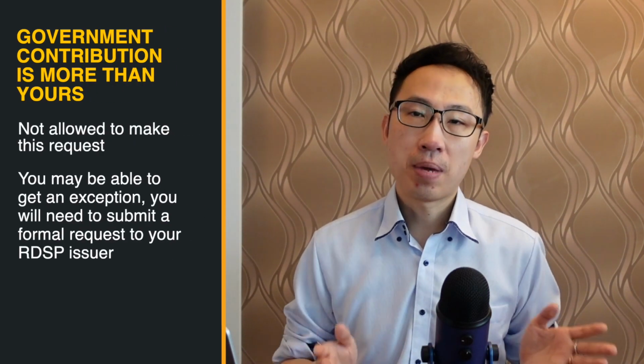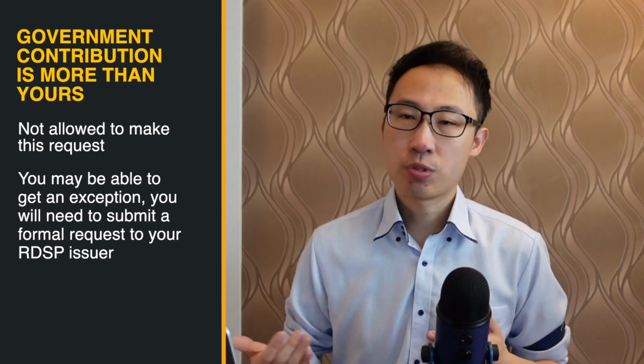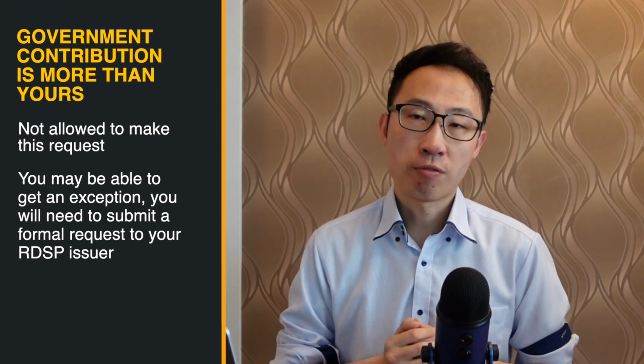But if the government's contribution is more than your own contribution, which is much more likely if your family net income has been consistently lower than 98,000 for you to get that maximum grant for all these years, if that is the case, you simply cannot make this request. They don't allow you to make a DAP. But you can potentially get an exception. You just have to make a formal request and send the forms to the issuers of your RDSP.